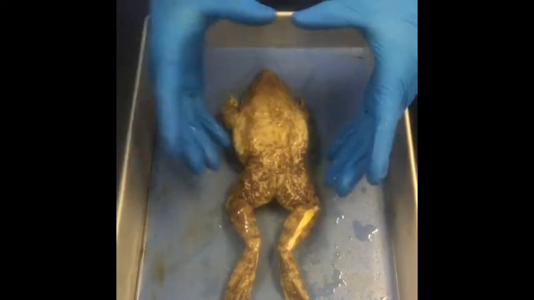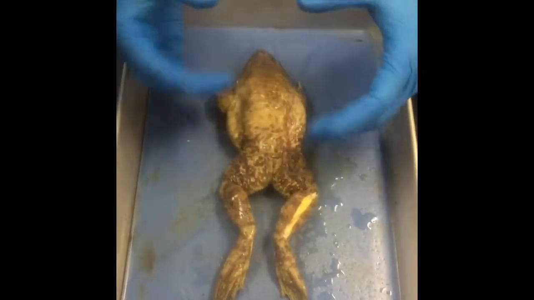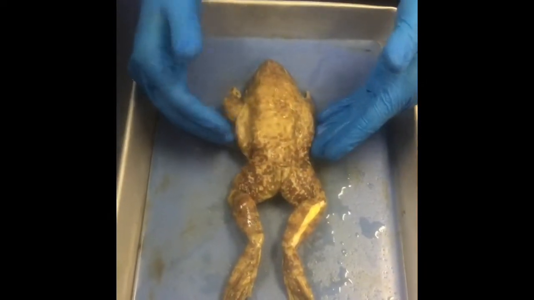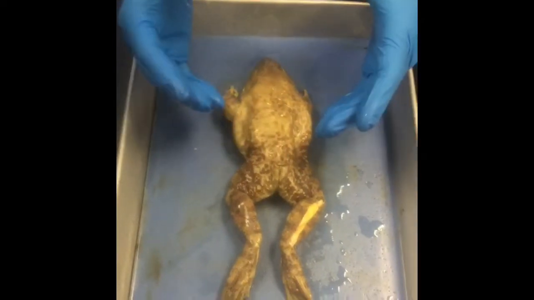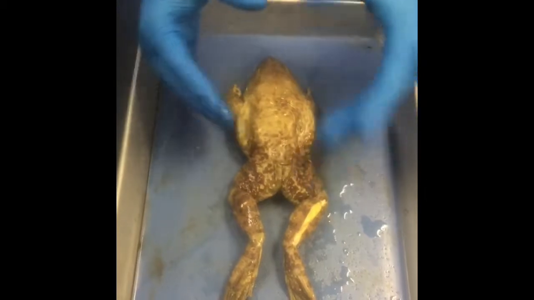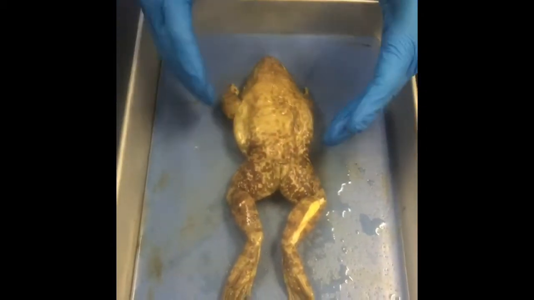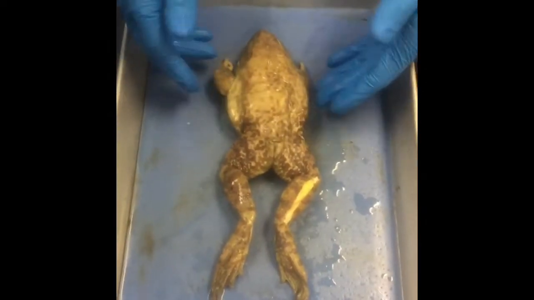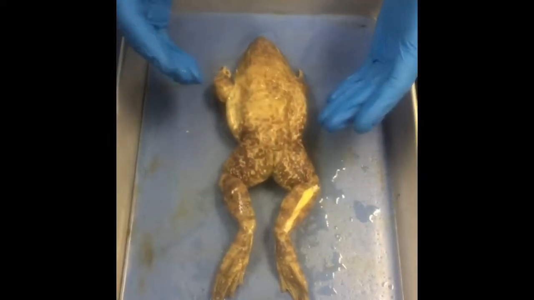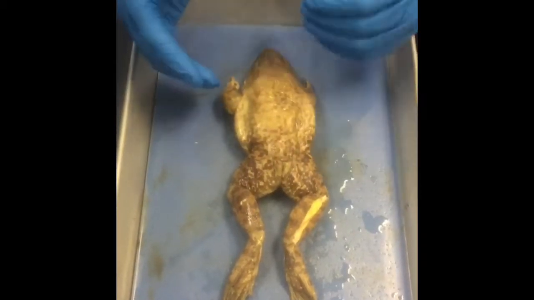Something interesting about the frog's skin is it does air respiration through its mouth and through its lungs, but it also takes in a lot of oxygen through its skin as well. And it also absorbs most of its water through its skin. And so the frog has to produce this mucus so that those pores don't get clogged up, so it doesn't get suffocated.